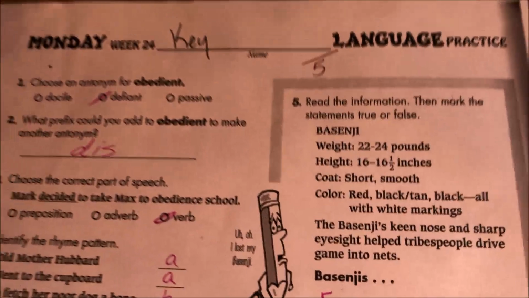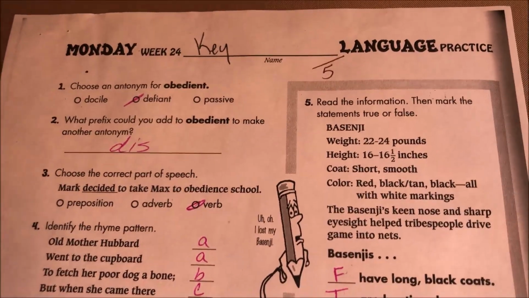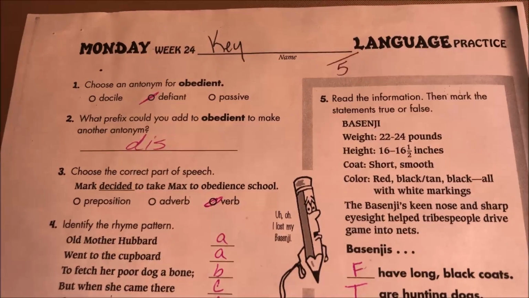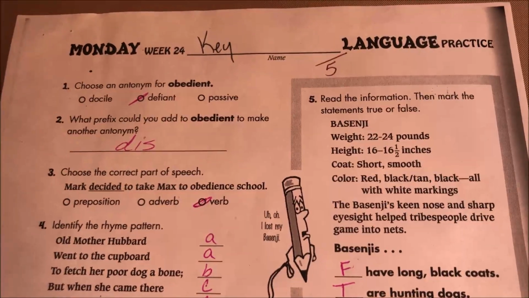All right, I am just going on 5 questions on there. So now go on to Edmodo and answer the quiz question on today's assignment, and we're done.